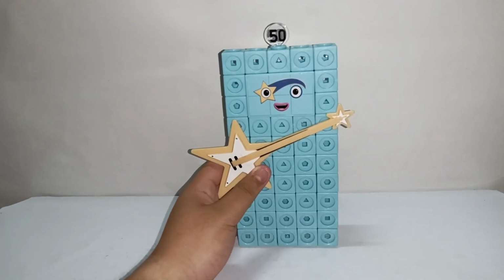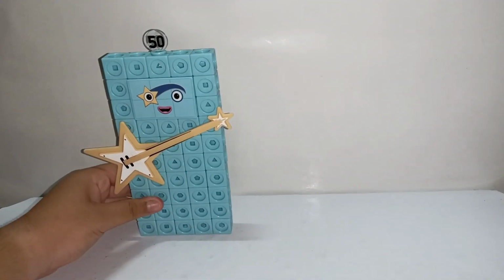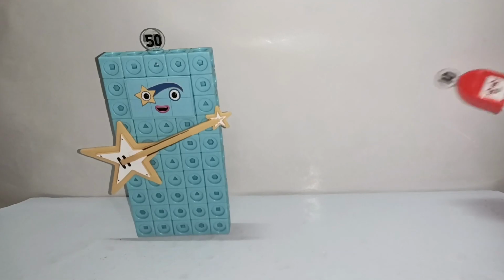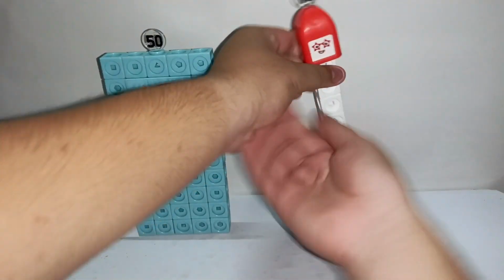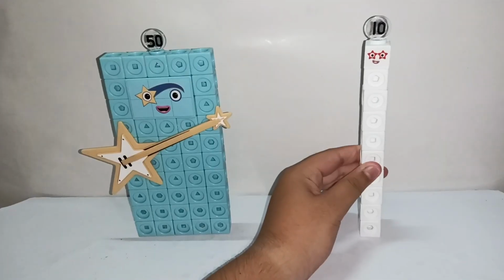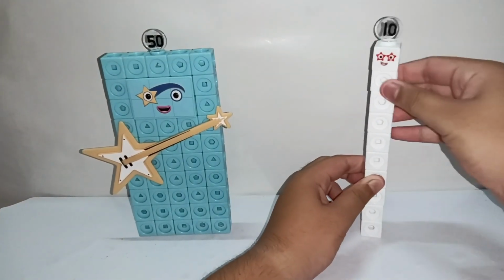She has shooting star shaped eyes. So we need to go to the next character, which is 6 lots of 10s. We need another 10, just like this. Here comes another 10. It's time to take out your outfit, 10. There you go. Here's our Numberblock 10.